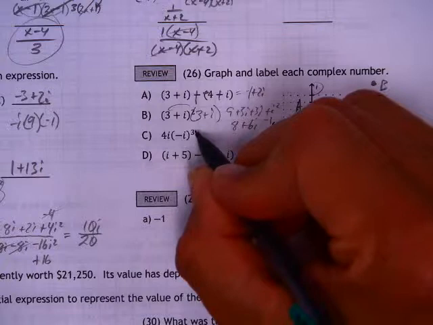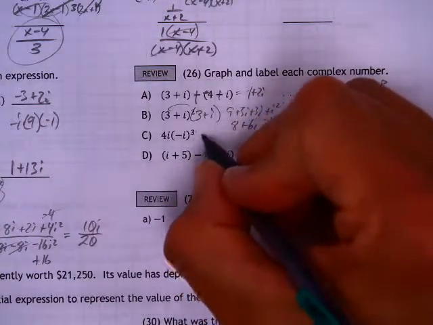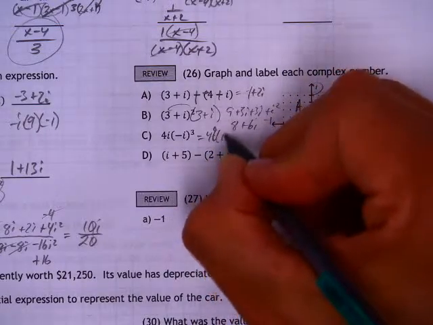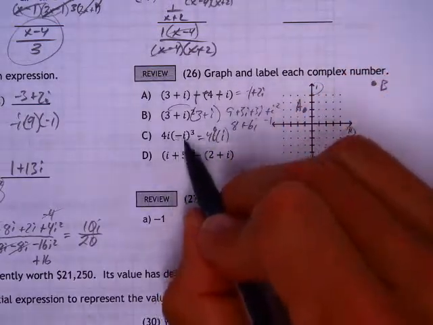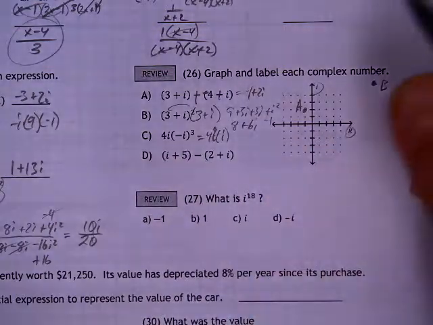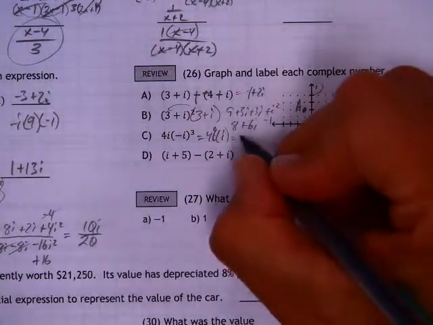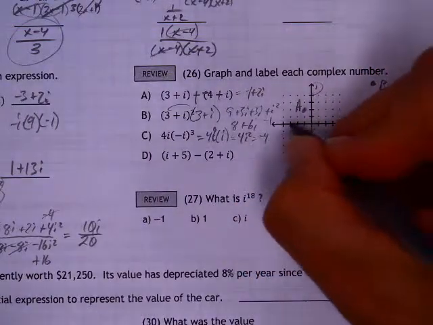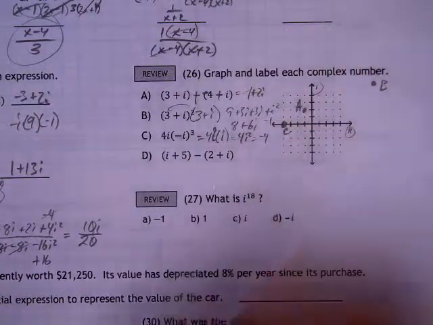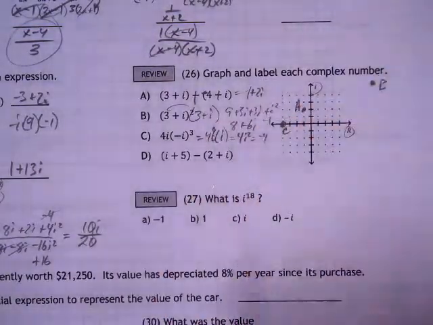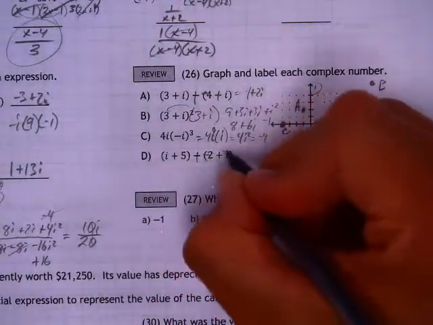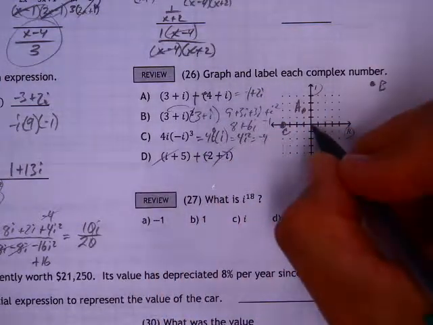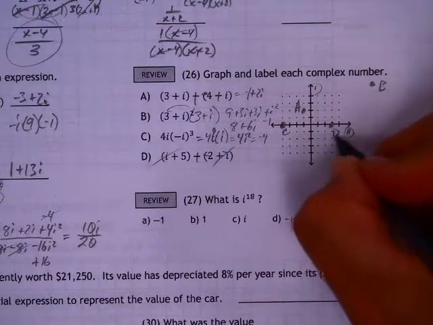A -i cubed is going to be a positive i, so you have 4i times i, because a -i cubed is going to be a negative i. Trust me. 4i squared is equal to -4, so that just means 1, 2, 3, 4. Put a dot there. There's a C. I'm going to let you, well, shoot, yeah. Change the signs, add. The i's cancel out. You have a 5 minus 2. That's a positive 3. There's your D right there.